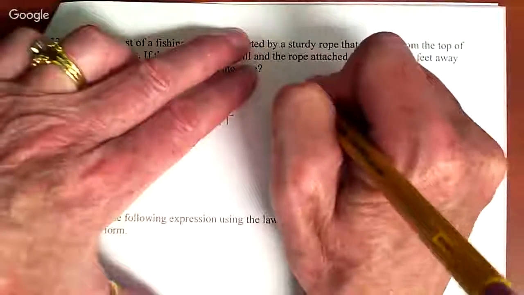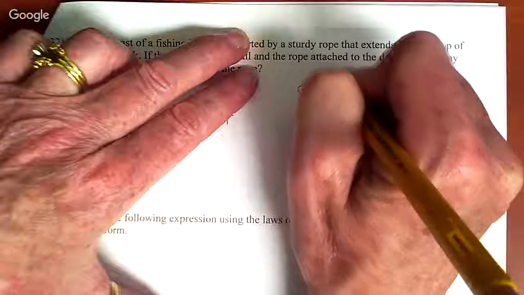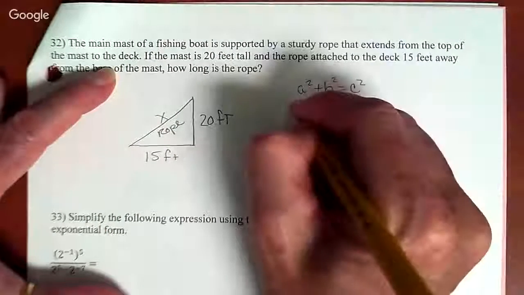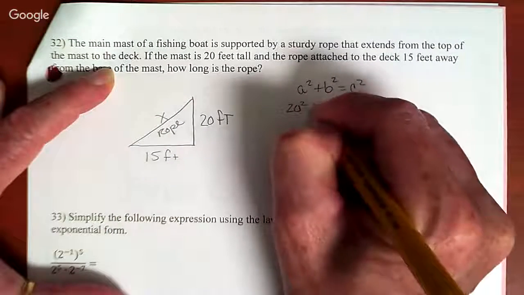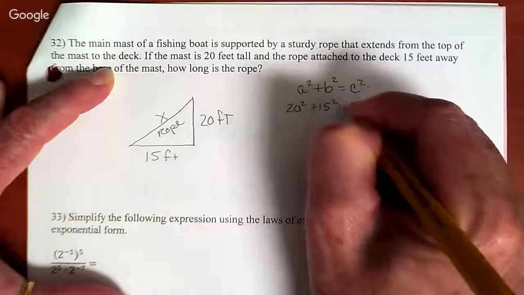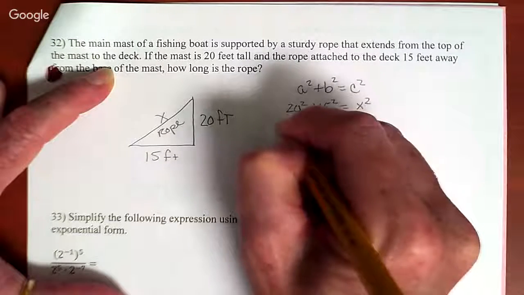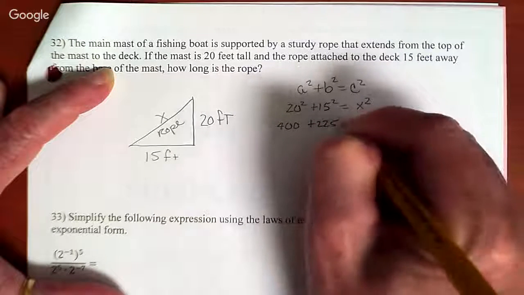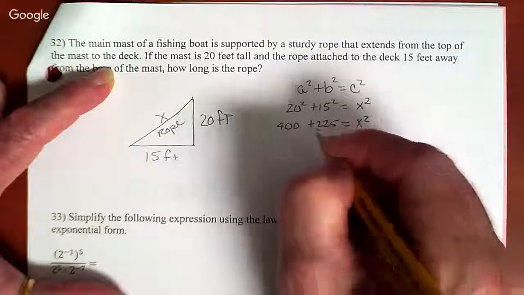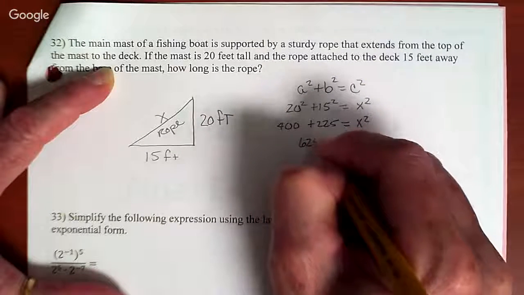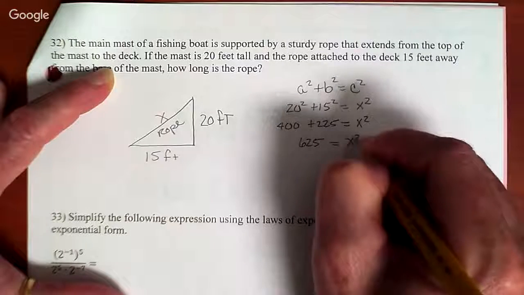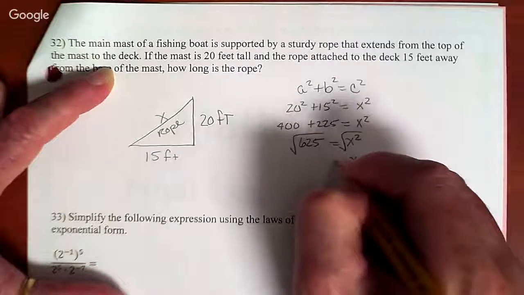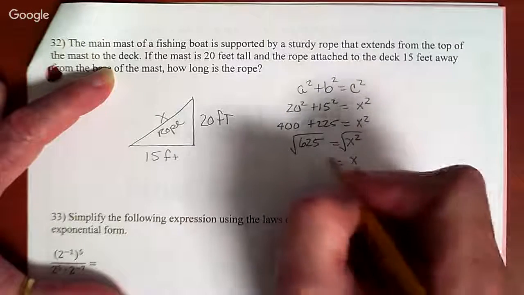So we've got a squared plus b squared equals c squared, okay? So we have 20 squared plus 15 squared equals x squared. We have 400 plus 225 equals x squared. So we have 625 equals x squared. Take the square root of both of those. So you now have 25 feet.